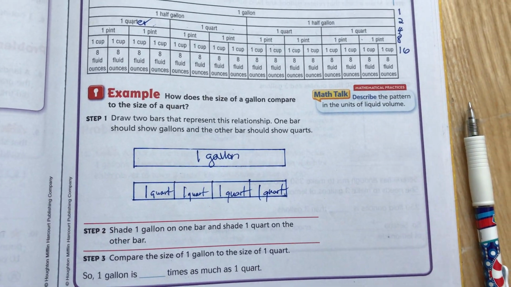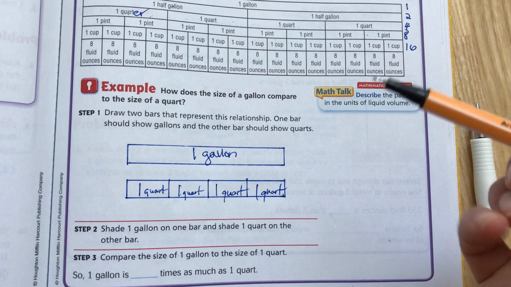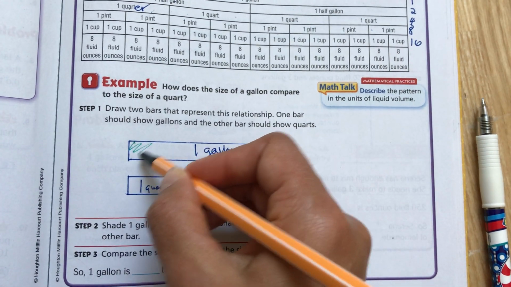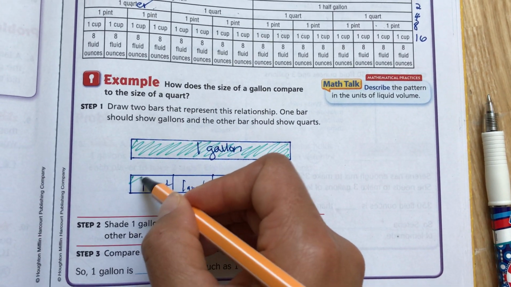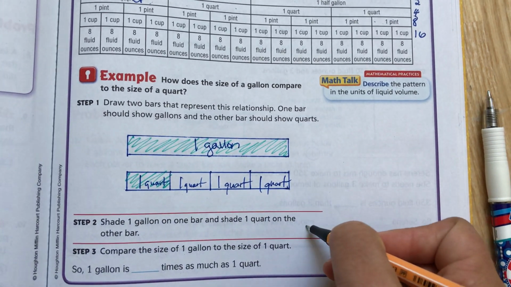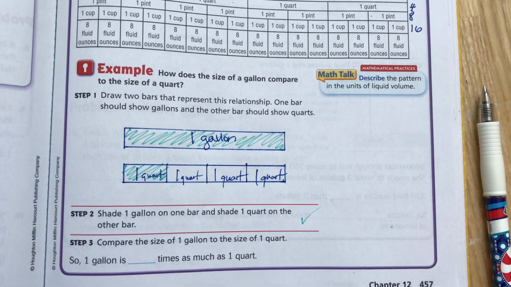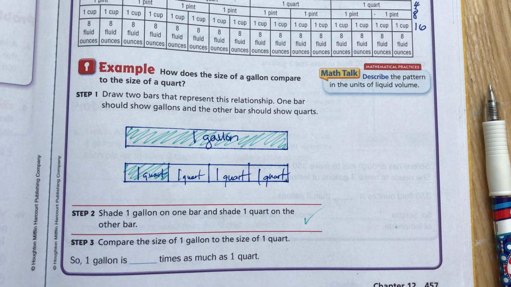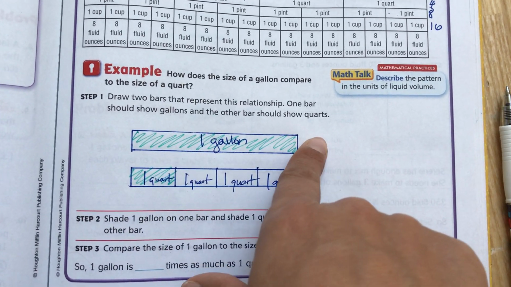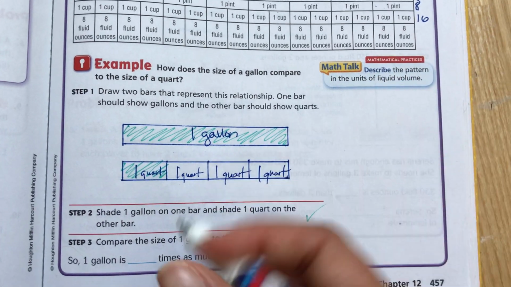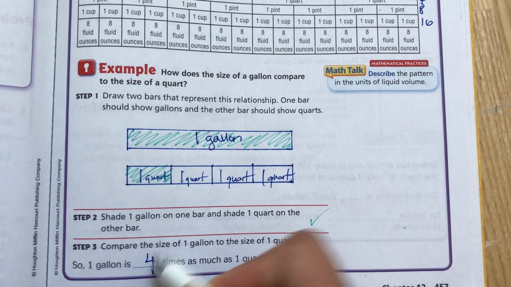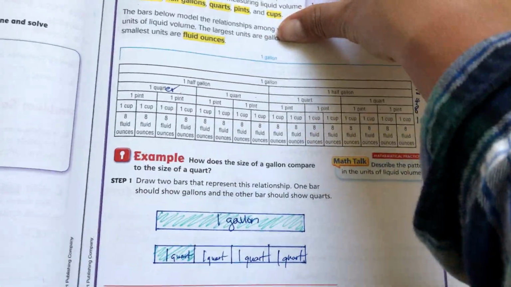Shade the gallon on one bar and shade one quart on the other bar. I shaded my gallon, and I'm going to shade a quart. Done. Compare the size of one gallon to the size of one quart. One quart is obviously much smaller. It is 4 times smaller, so one gallon is 4 times as much as one quart. Remember, don't worry about this table. Just flip back to it as you need it.